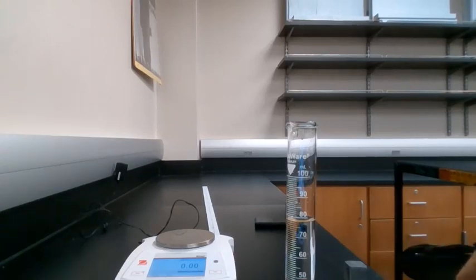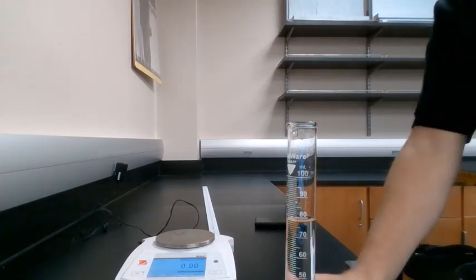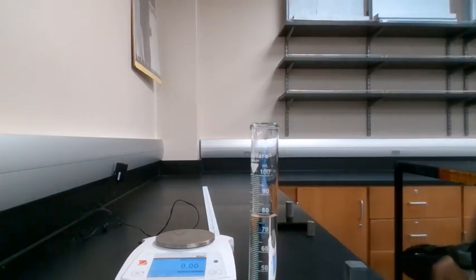Welcome back. Now that you have your lab guide up, our first thing that we're going to do is figure out what the density of tin is. So, we know that density is going to be mass divided by volume. So the first thing we have to do is figure out what the mass of our sample of tin is.